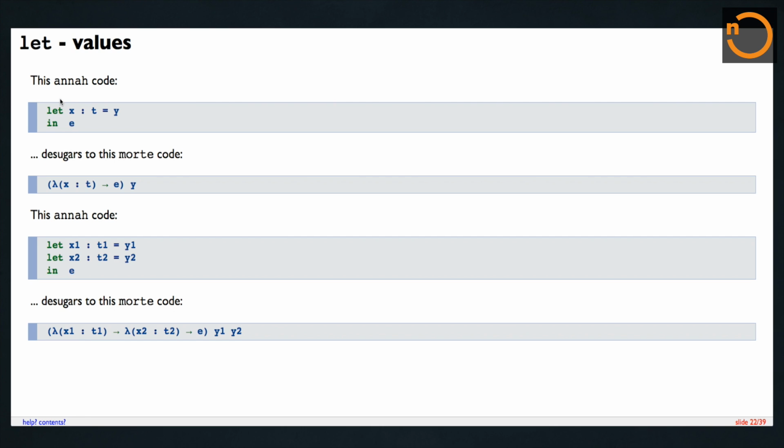So if you want to have multiple top-level expressions, you can use let. So we're going to create a new top-level binding called x, which has type t, and it equals y. And that can be translated to an anonymous function, which basically says we're going to bind a value named x of type t, which is going to come here from y, and then that will give us back an e. You can have multiple lets just by nesting multiple lambdas, and it's the exact same way.